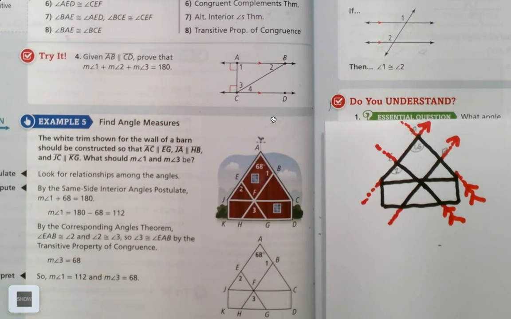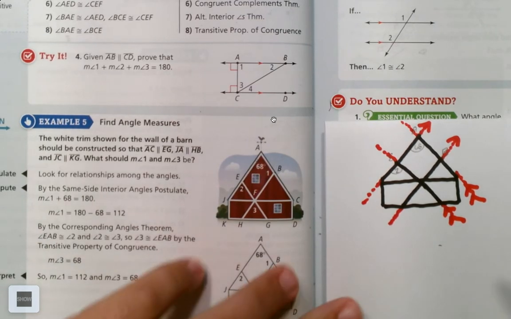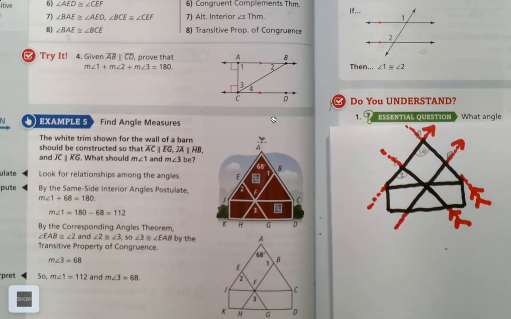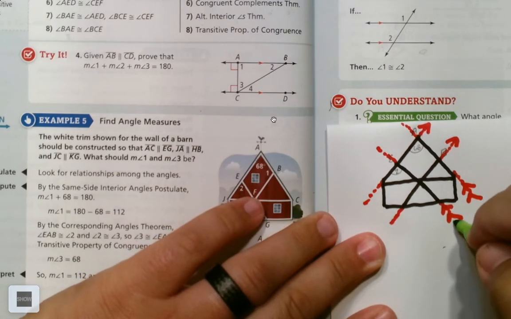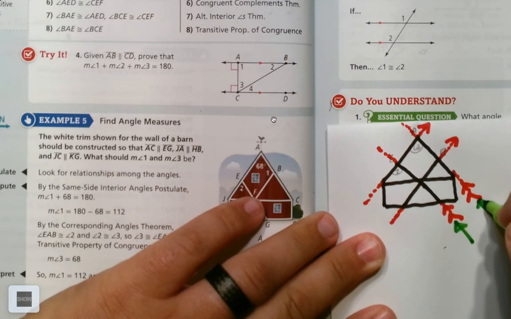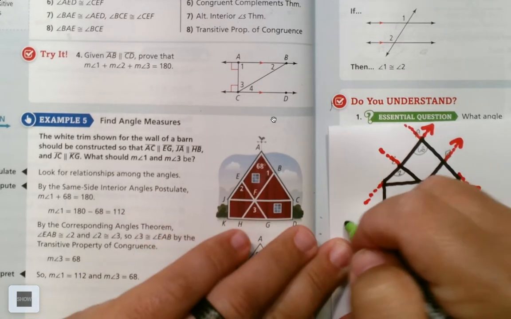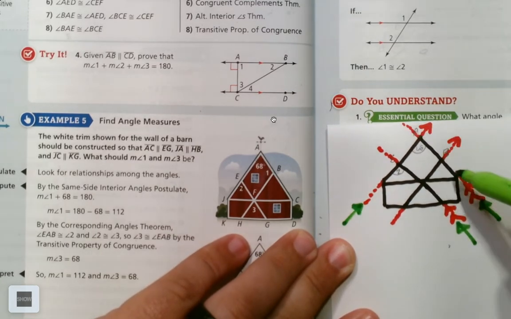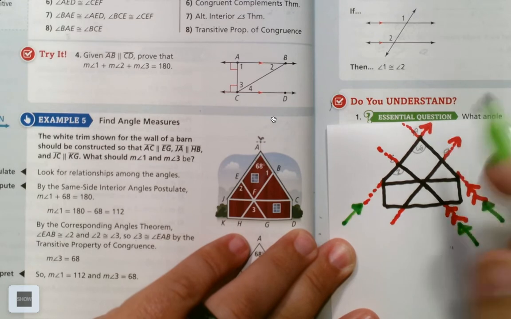There's a lot of relationships here with all these lines. But the ones that this is concerned about is this line right here. These right here. So these parallel lines. And this is my transversal. Okay? So kind of keep that in mind. Here's my parallel lines. Here's my transversal.